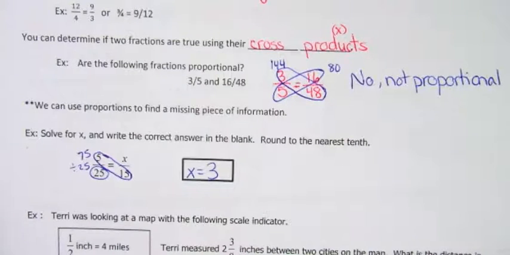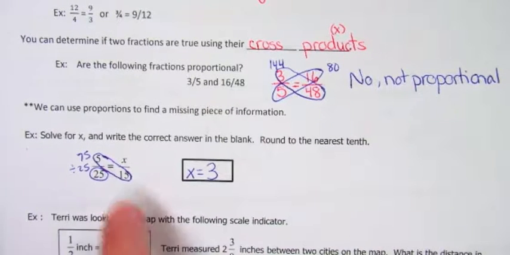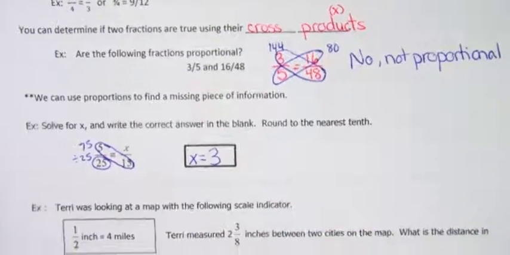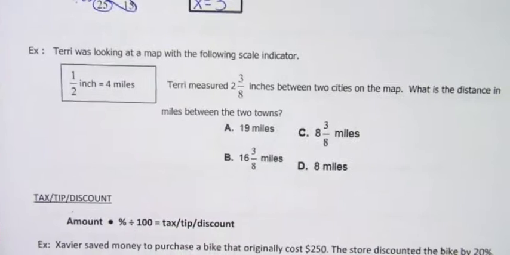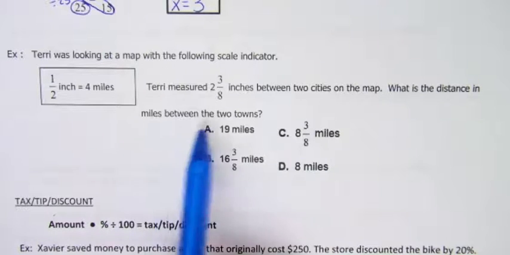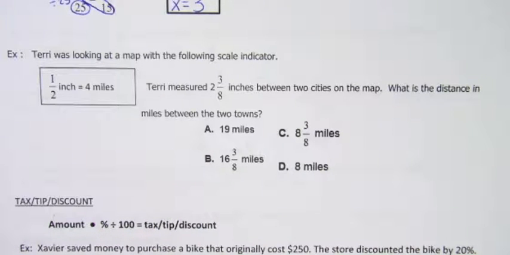Now, the reality is you're probably not just going to get a problem as blank as this one, just the plain numbers. You're going to be given the problem in word problem format. So let's go ahead and take a look at this problem together. Terry was looking at a map with the following scale indicator, that 1/2 inch is equal to 4 miles. Terry measured 2 3/8 inches between the two cities on the map. What is the distance between the two towns?